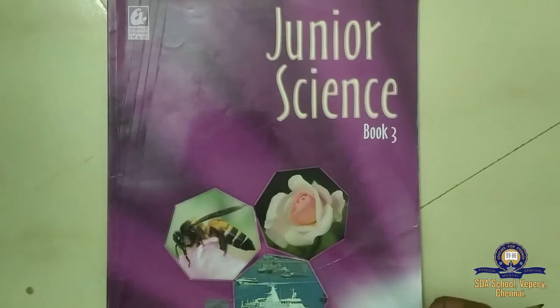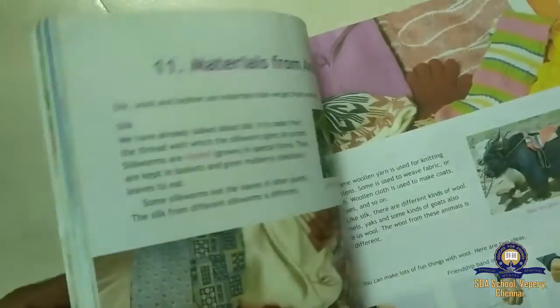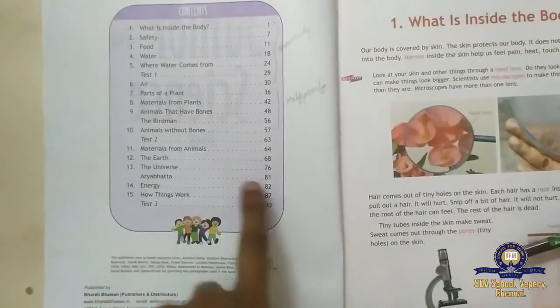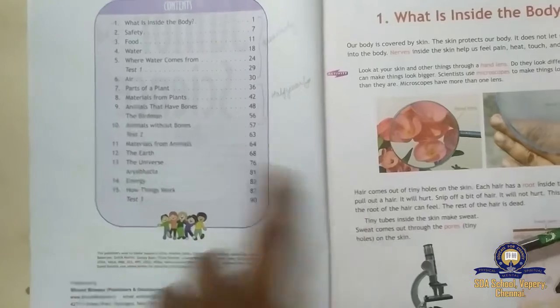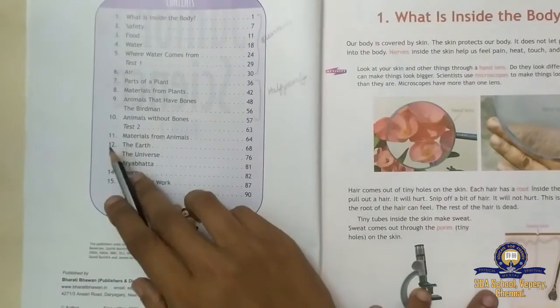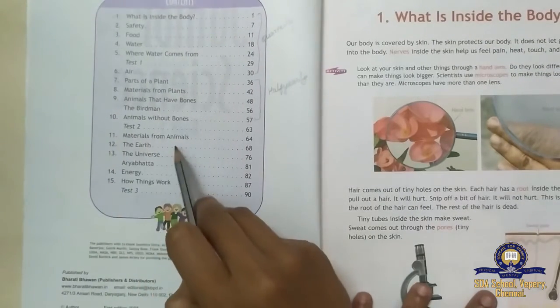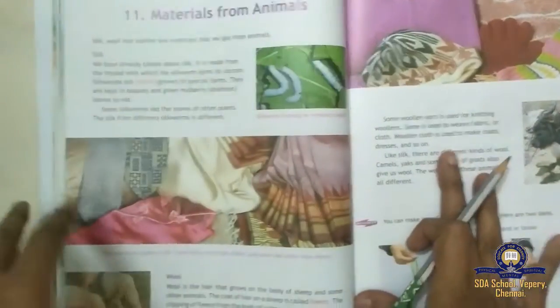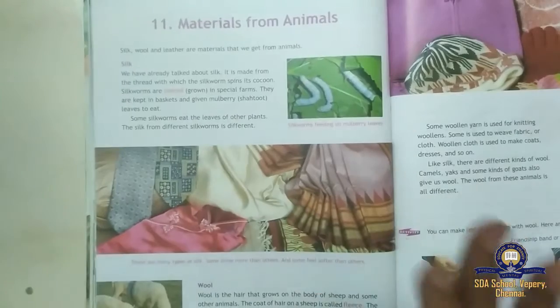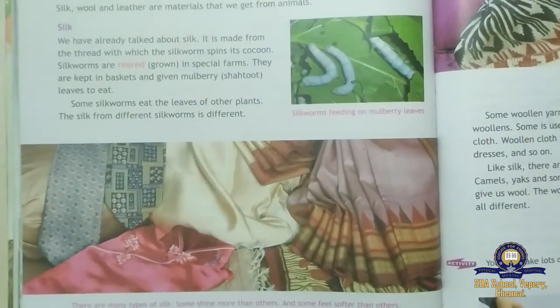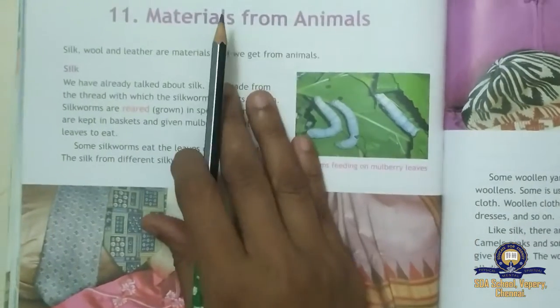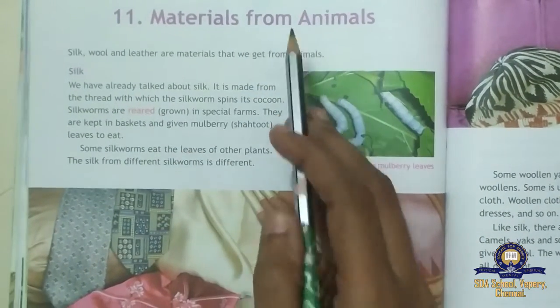In science we have completed till lesson number 10. You all remember? Today we are going to learn lesson number 11, materials from animals. Let's turn the book to page number 64. The topic of the lesson is materials from animals.